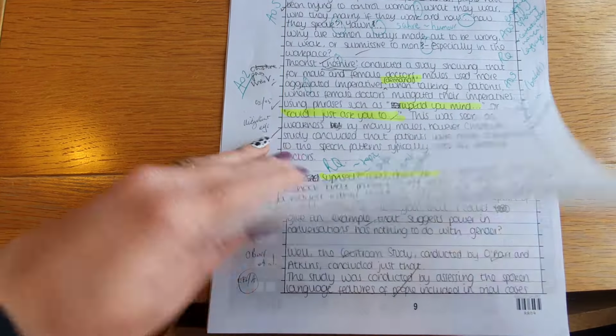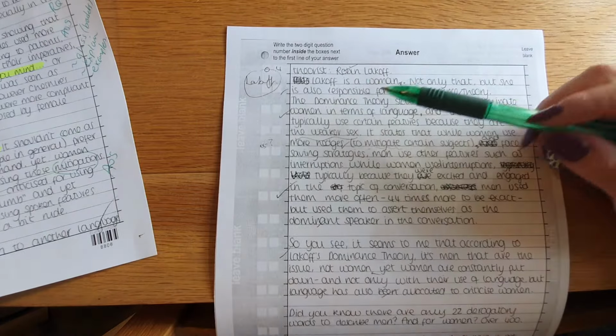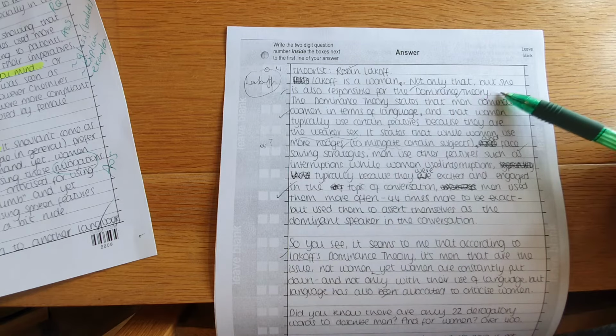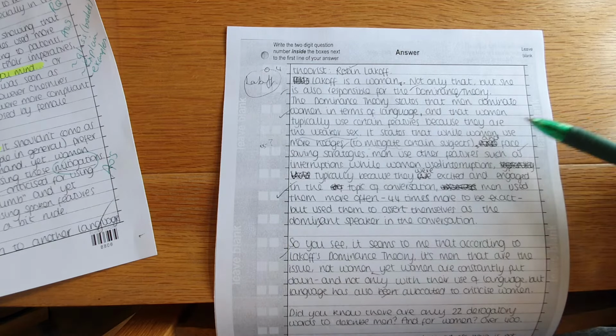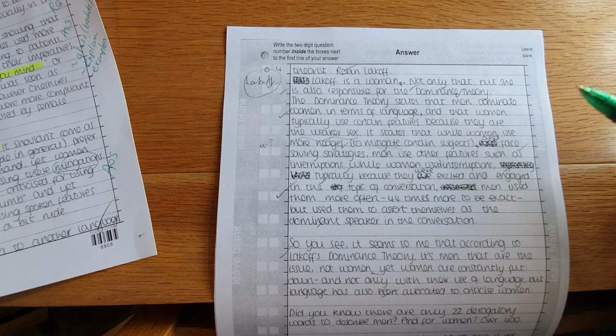Let me pull your attention to another language theorist. Robin Lakoff. Lakoff is a woman. Not only that, but she's also responsible for the dominance theory. The dominance theory states that men dominate women in terms of language and that women typically use certain features because they are the weaker sex.